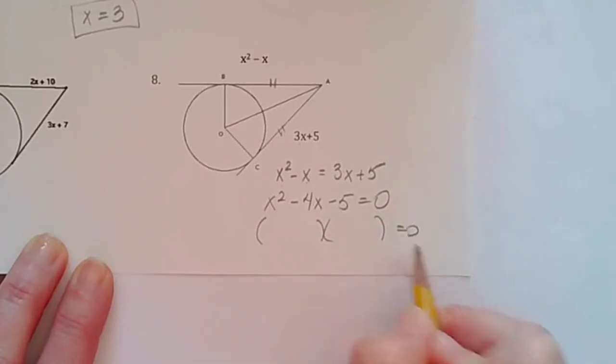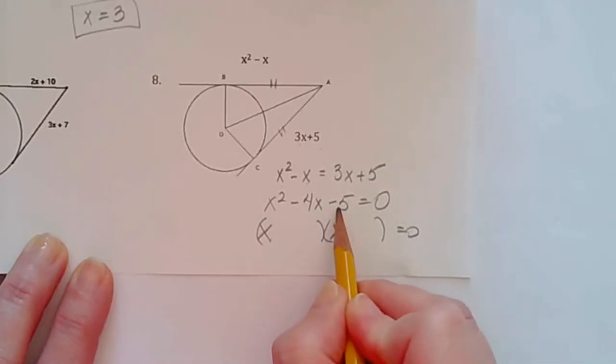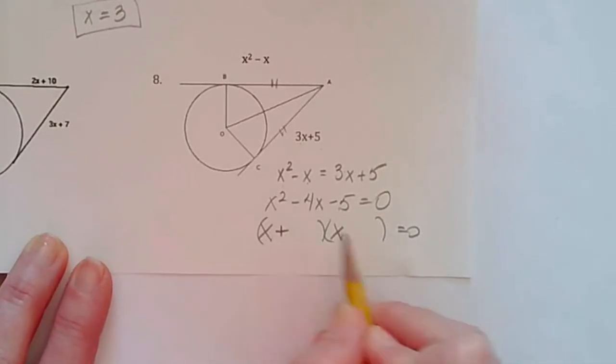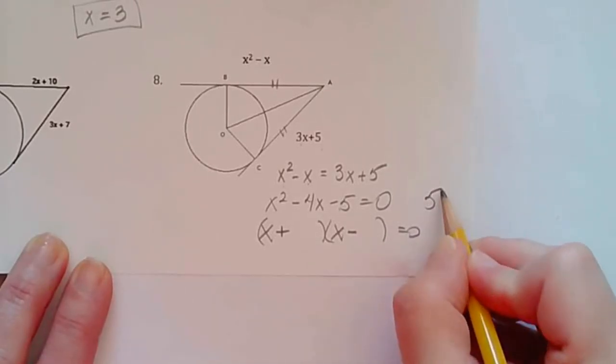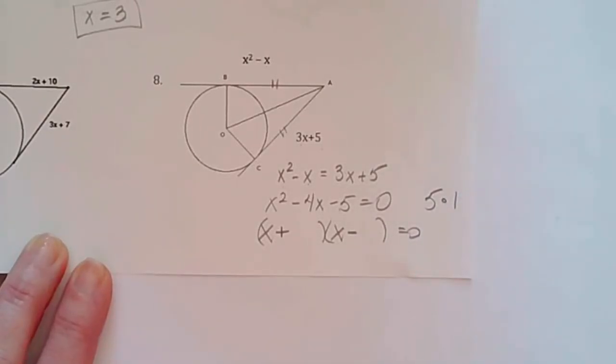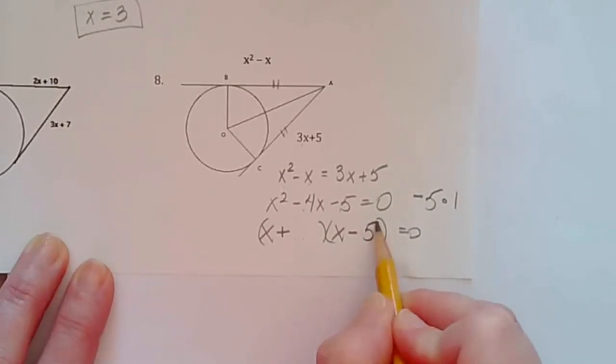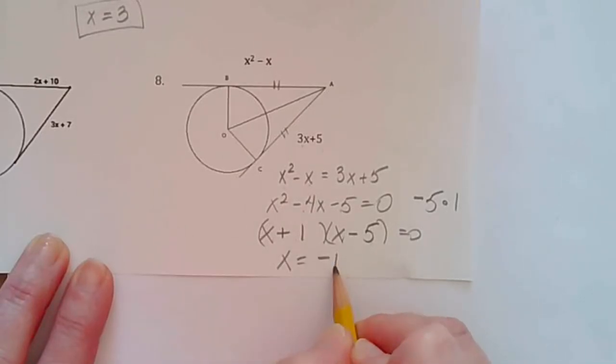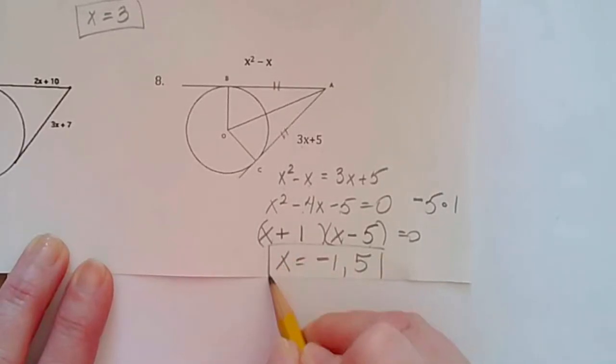Two sets of parentheses, x in the beginning of each. I'm multiplying to get negative 5. Multiply to get a negative: only one way to do that, a positive times a negative. And I'm multiplying to get 5. Only one way to do that, it's 5 and 1. So now I have to decide which one gets the negative. Because it's a negative 4, the negative goes with the larger number. Those are my factors. Your answers, remember, are opposite: negative 1, positive 5.